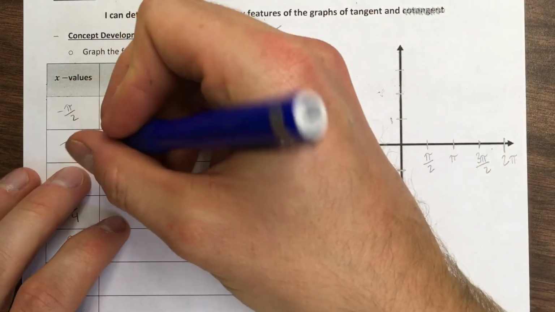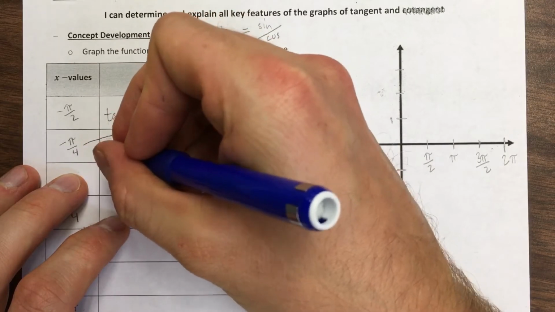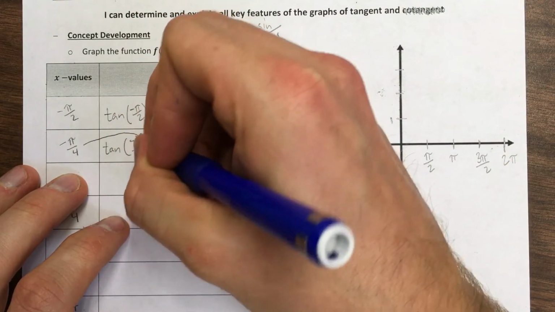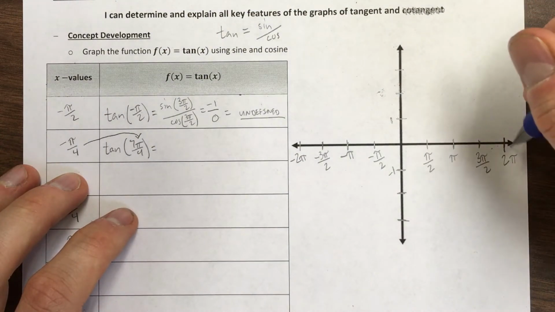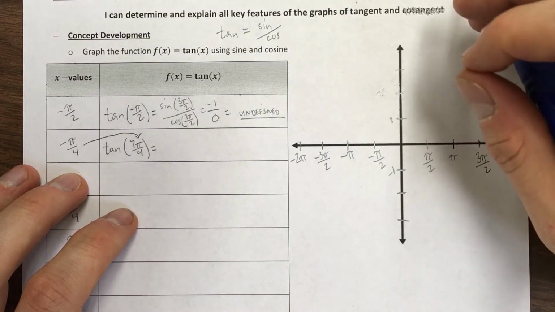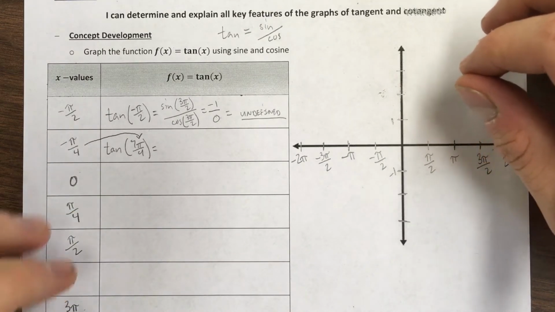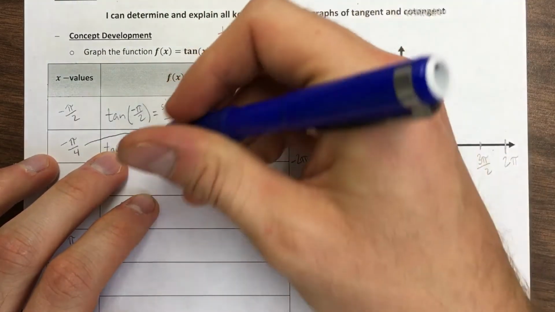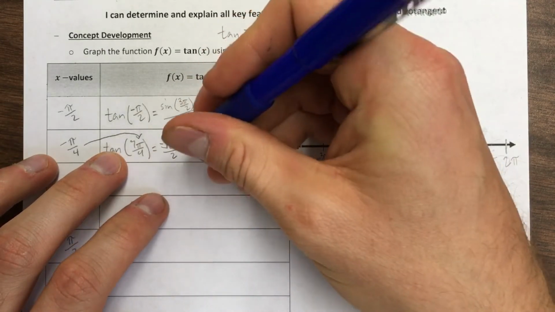If we do tangent of negative pi over 4, its coterminal angle would be 7 pi over 4. So if this is positive pi over 4, negative would be in this direction. If I look at sine at 7 pi over 4, I'm just going to write the actual values. Sine at 7 pi over 4 is negative square root of 2 over 2.